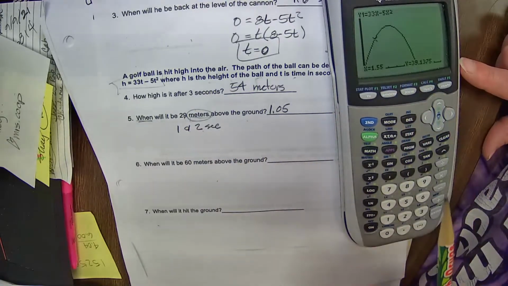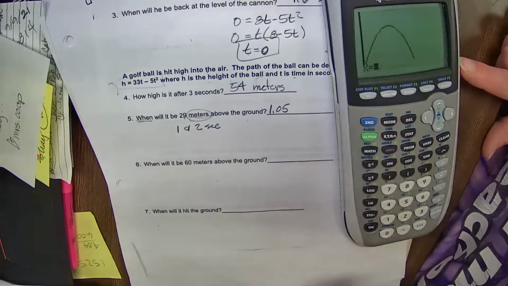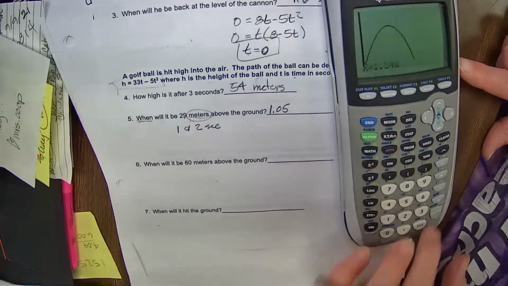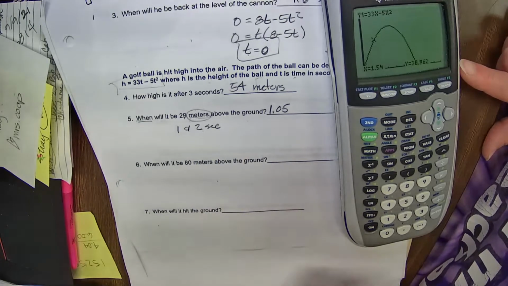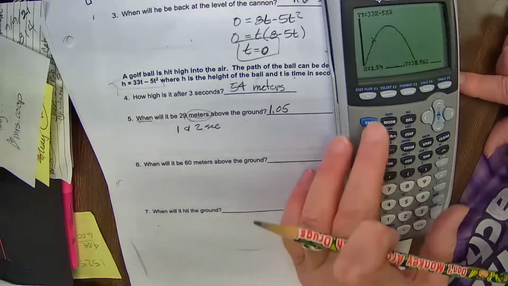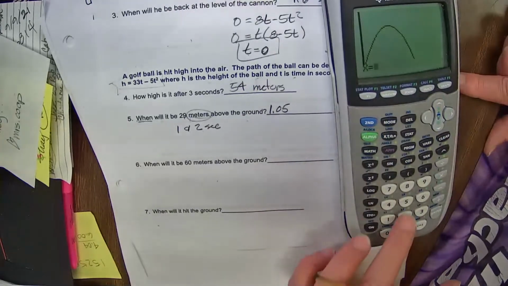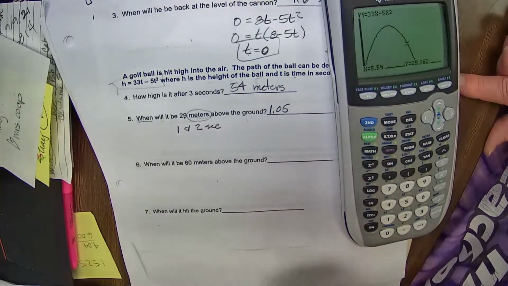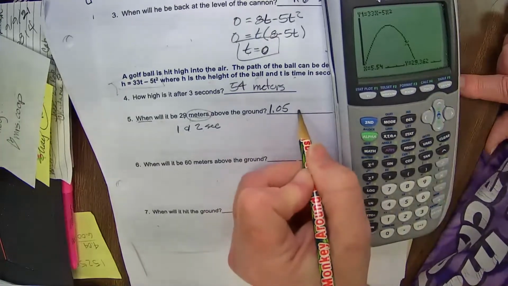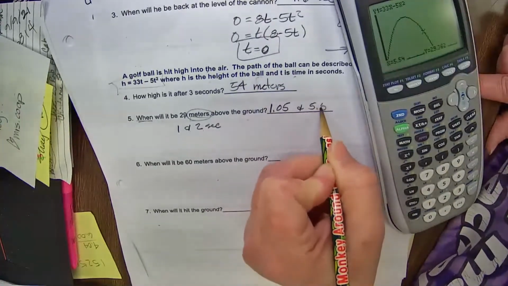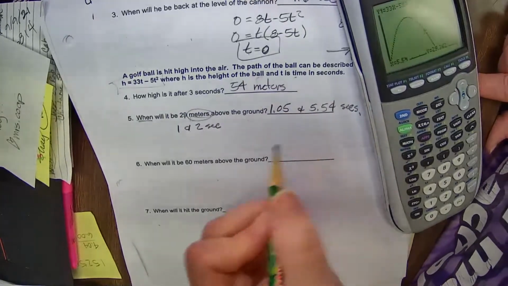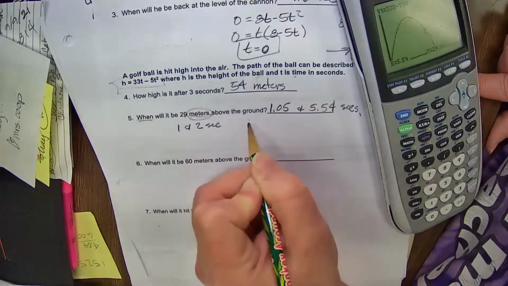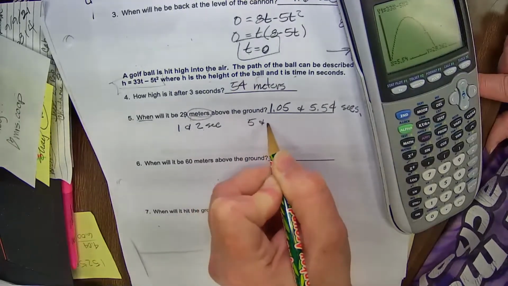So I'm still too high. All right, so second trace 1.54. It's 39. Oh, why am I doing 1.54? I should be doing 5.54. Second trace value, 5.54. There we go. That's close enough. And 5.54 seconds. Okay, so the other time was between 5 and 6 seconds.